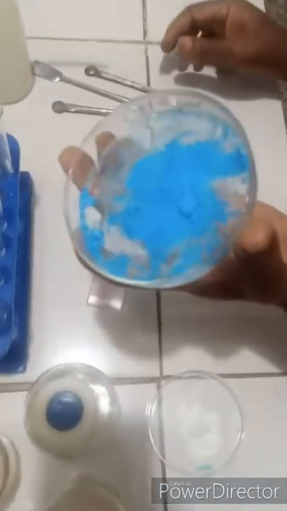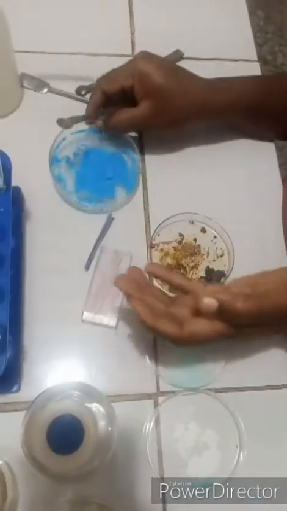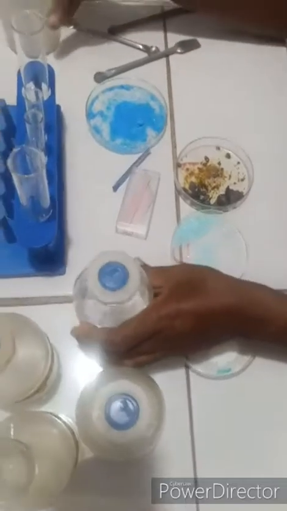Now let's move on to the confirmatory test. In our class today, we are looking at this blue salt. How do I identify the cation and the anion that make up this particular salt? In this practical, we have the following apparatus. We have our boiling tube in case we need to boil any solution. We have our test tube, then our test tube rack. We have our reagent bottles. We have our distilled water in our wash bottle.